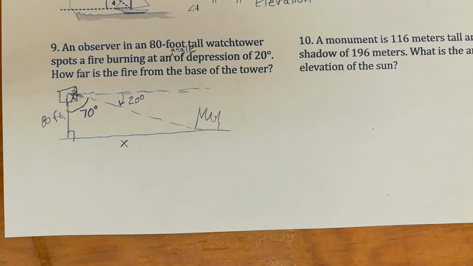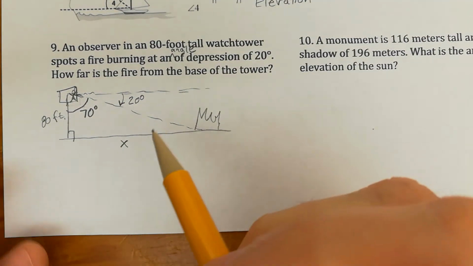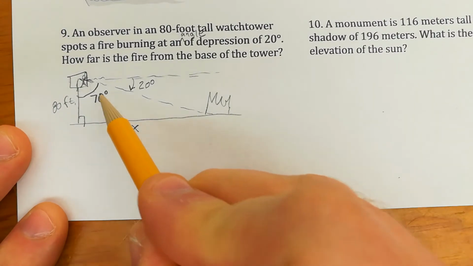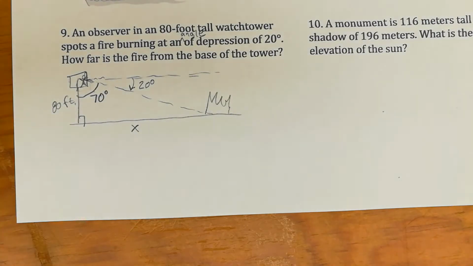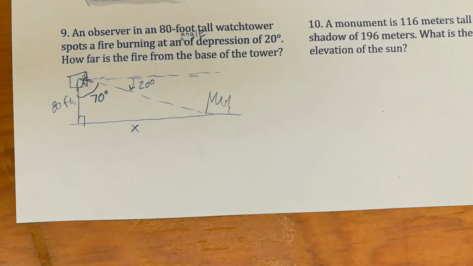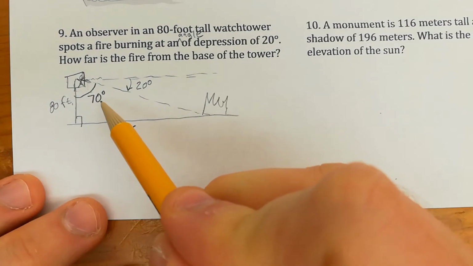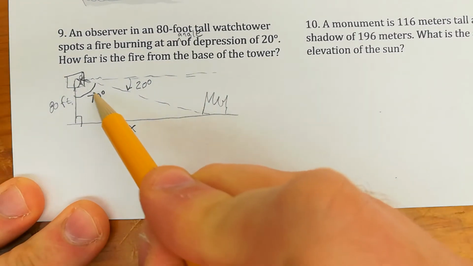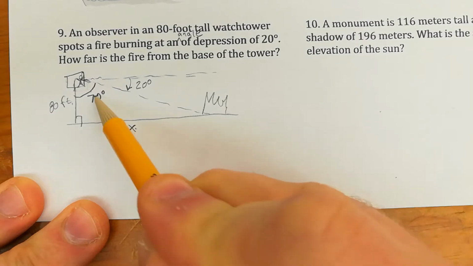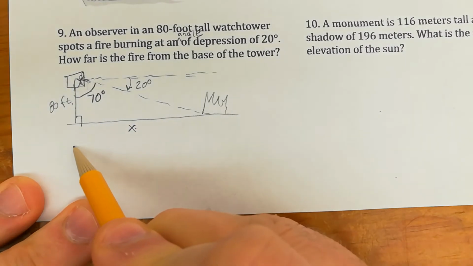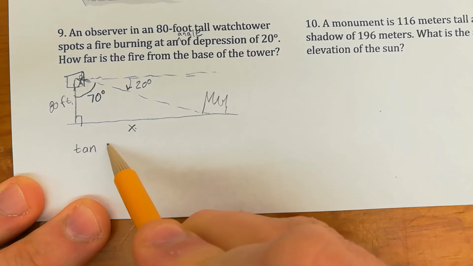You can do this problem a couple of different ways, but here's the way I'm going to do it. We need one angle measure in the triangle in order to use trig, and then we have one side length. That's enough to use trig. Let's think about what ratio we'll use. We have the opposite leg and the adjacent, so we're going to use the tangent formula.